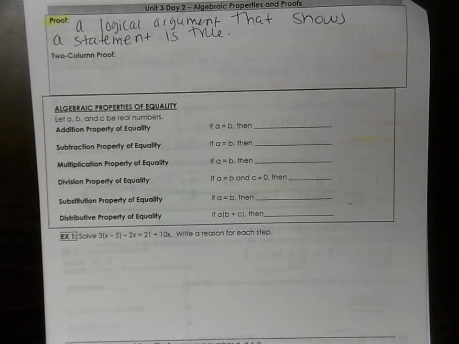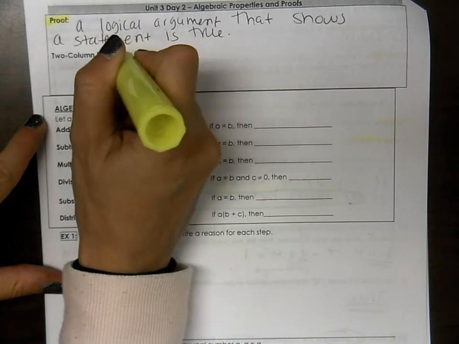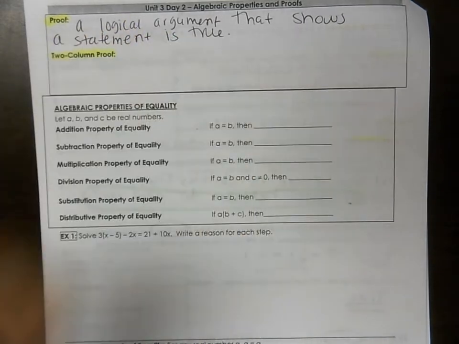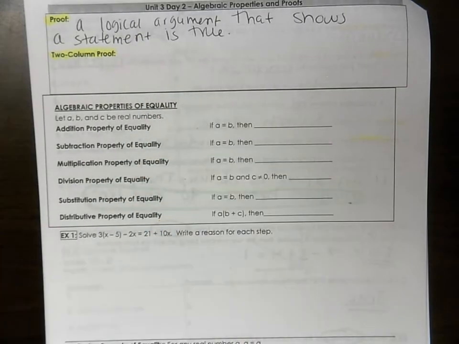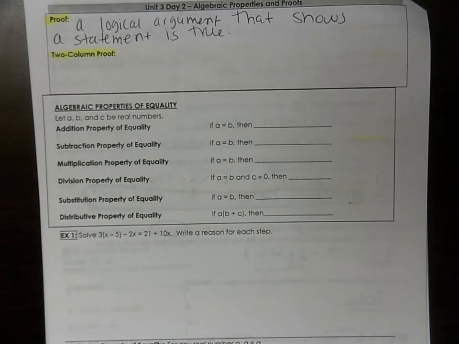Okay. So specifically in this class, we're going to be looking at something called a two-column proof. A two-column proof is exactly what it sounds like. It's literally two columns, and we're going to be numbering our statements and numbering something that we call reasons.